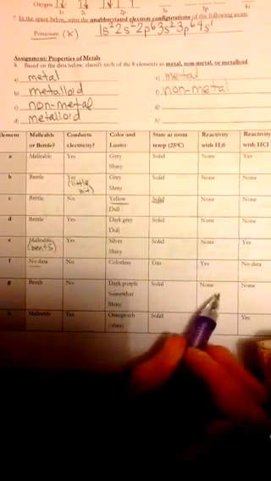This one, again, so I'm going to scoot that up a little bit. It's going to be brittle. Does not conduct electricity. It's dark purple. Also, it's not going to be reactive. Occasionally you're going to end up with a non-metal like iodine that is a solid. So this one also, because it does not conduct electricity and it is brittle, is going to be a non-metal.